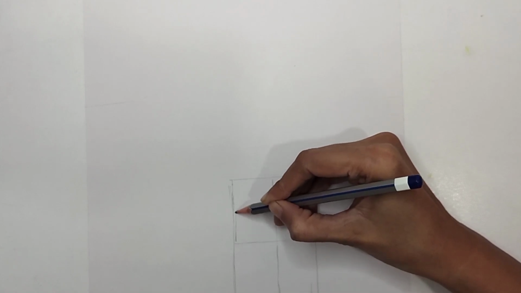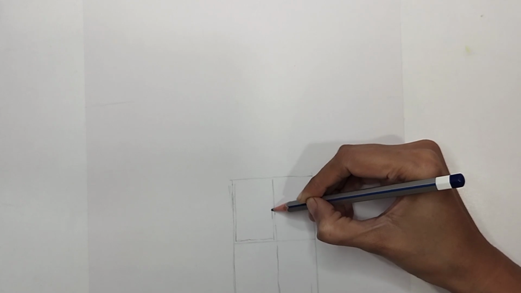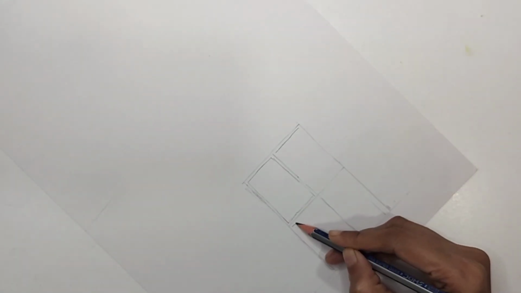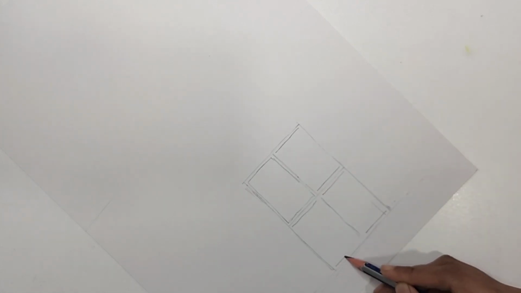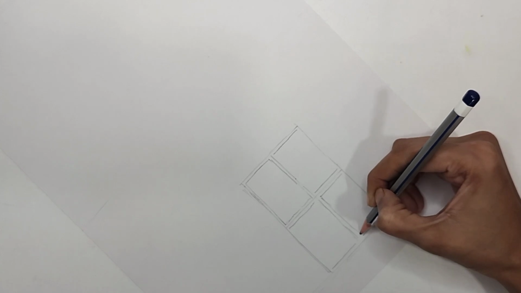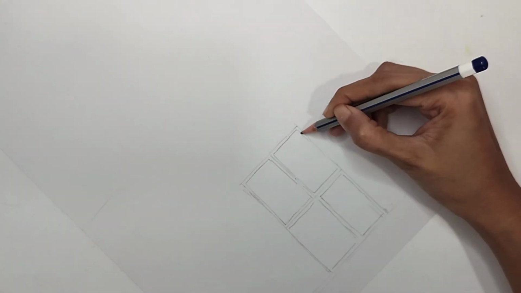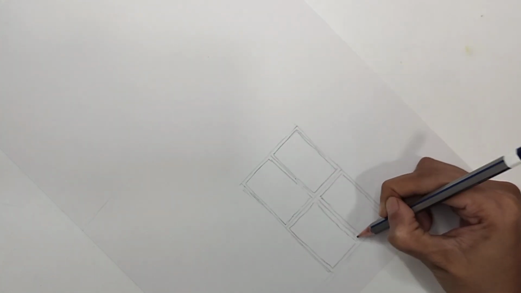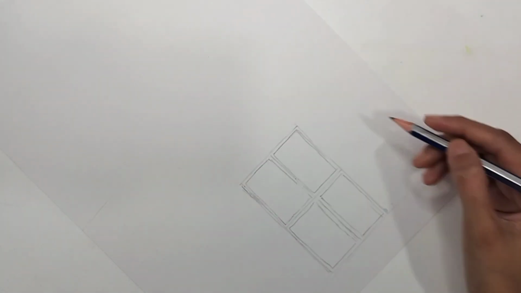and then inside these rectangular boxes you need to create one more box having a little negative space in between. So you need to repeat this for all the 4 boxes that you have. Now you can see mine is not very precise, but I'm okay with it because the basic agenda for this particular video is to learn different techniques of sketching. So we are not focusing on the precision of this particular structure.